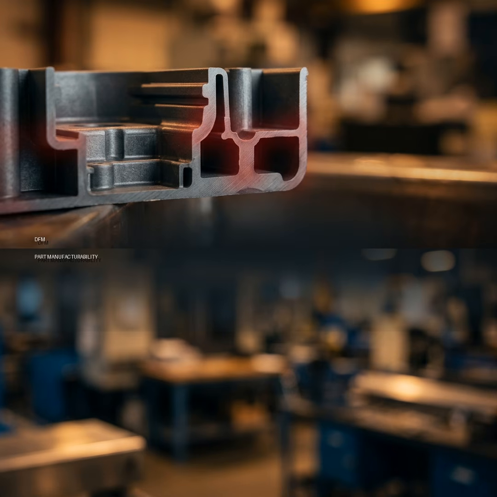Alex, we hear a lot about DFM or design for manufacturability. It's a term that gets thrown around quite a bit in product development circles. From your perspective, working on the shop floor for so long, what's the fundamental problem DFM helps engineers and product teams solve, especially with plastic parts?